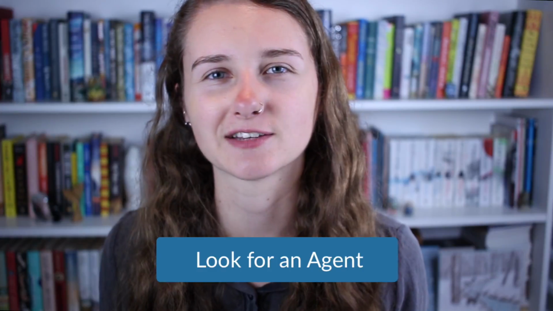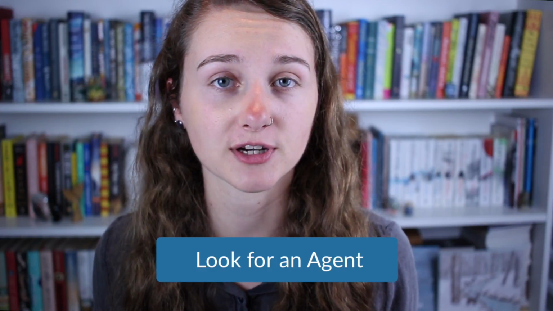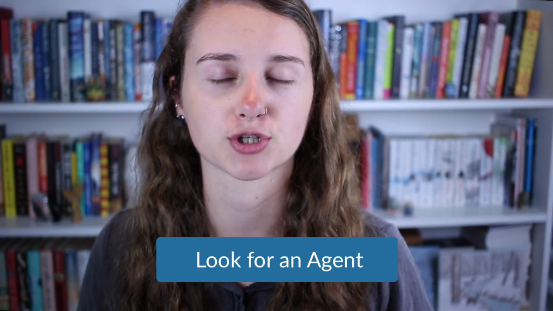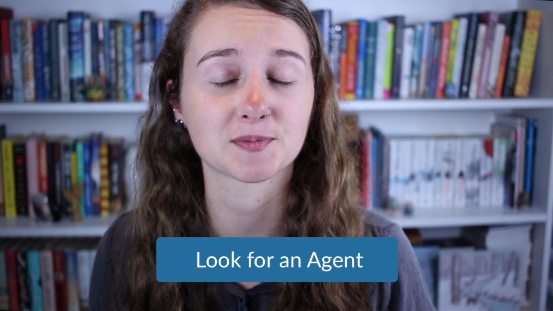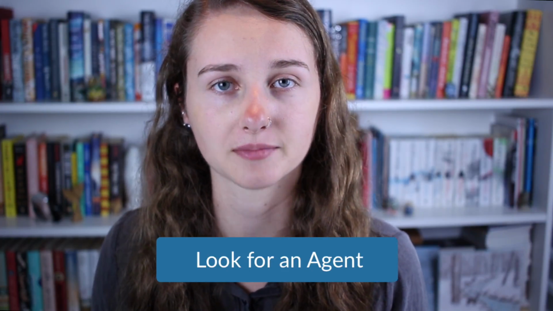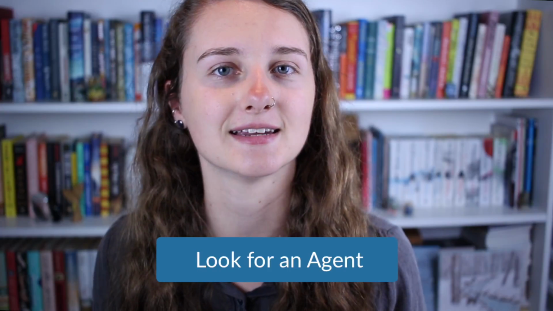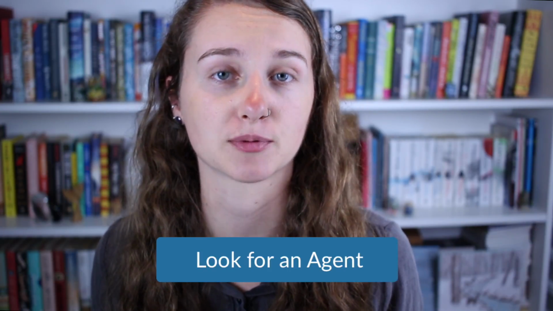This process is relatively similar between adult and children's fiction. However, it is really important to make sure you're only querying agents who represent the specific age category you're writing for. An agent who's interested in YA isn't necessarily going to be interested in your chapter book or picture book.